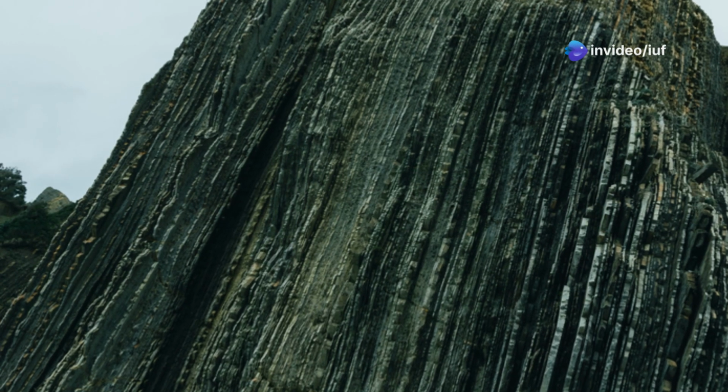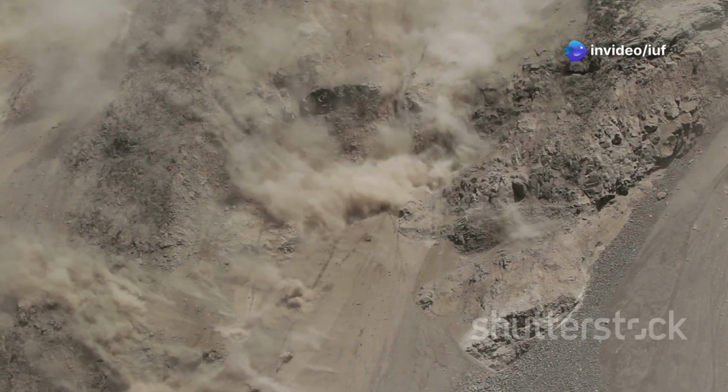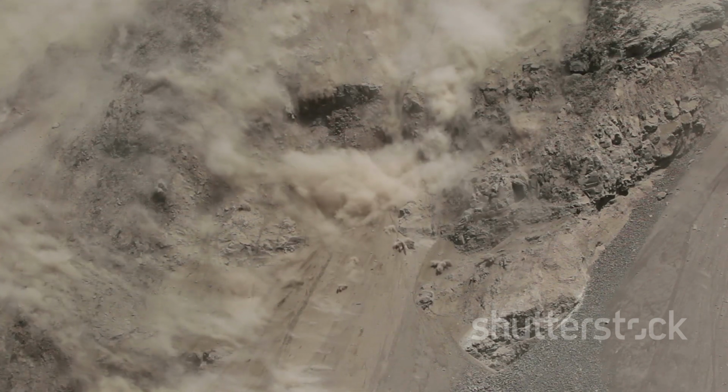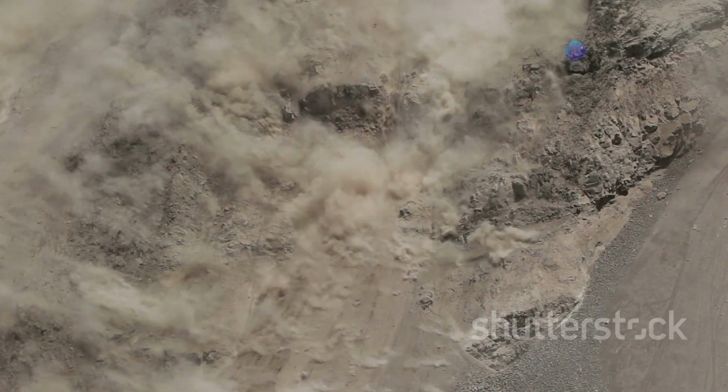Understanding how mountains form and evolve is not just an academic exercise, it has practical implications for our lives, from predicting earthquakes and landslides to finding mineral resources and understanding the impact of climate change on mountain environments.